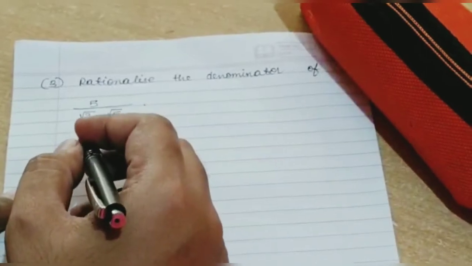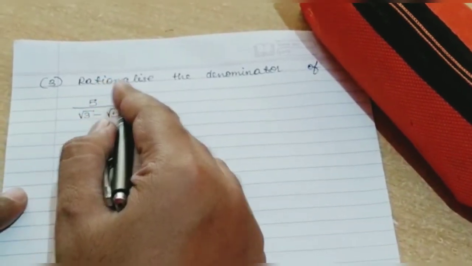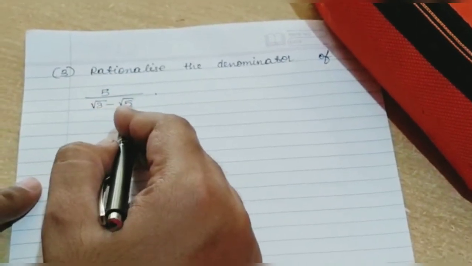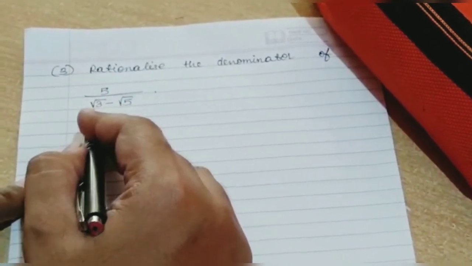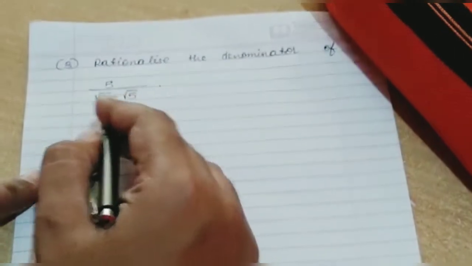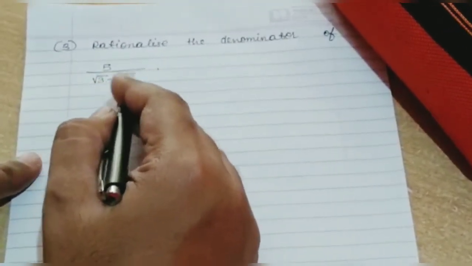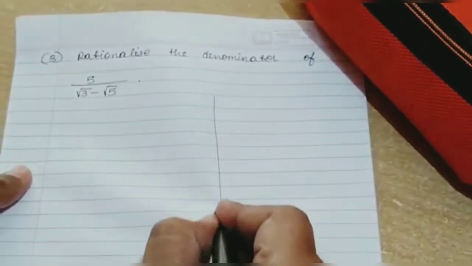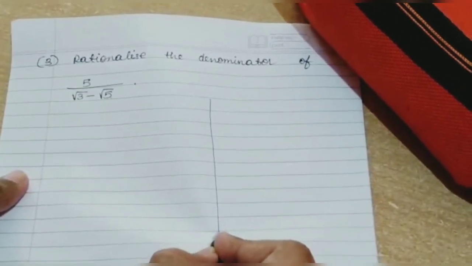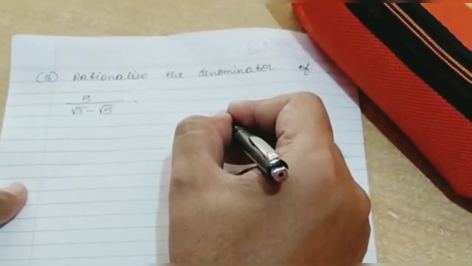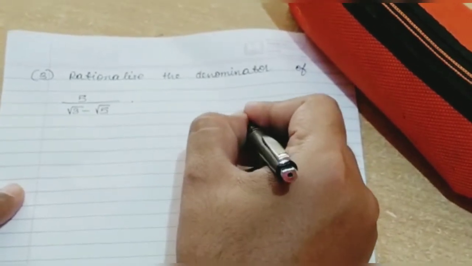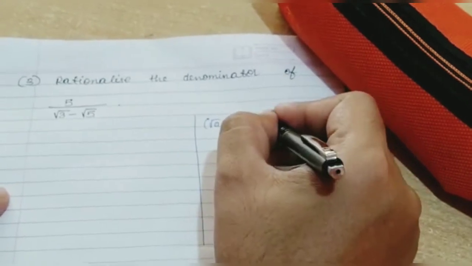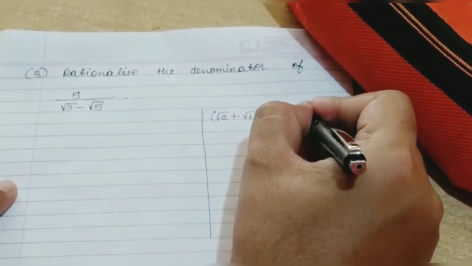Okay, now in this sum it is given: rationalize the denominator of 5 upon root 3 minus root 5. Over here in the denominator you can see the expression with roots has been given. So we will use identity number 3, which has been given on page number 22 in the textbook. That is nothing but root a plus root b into root a minus root b.